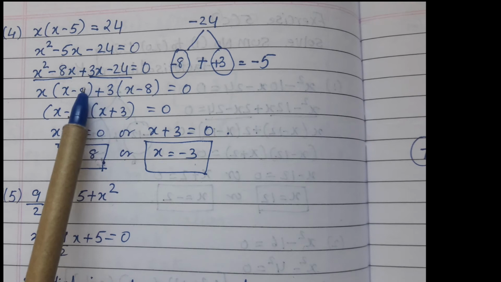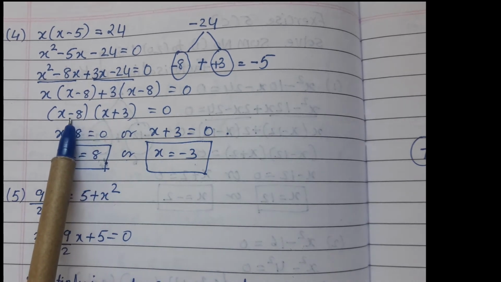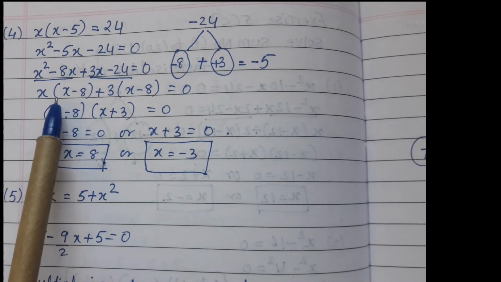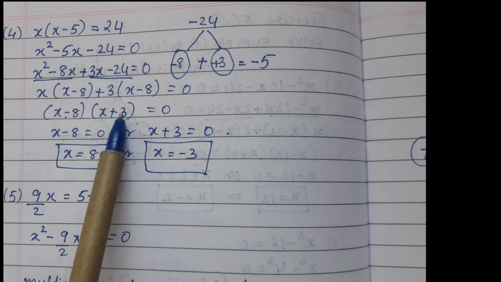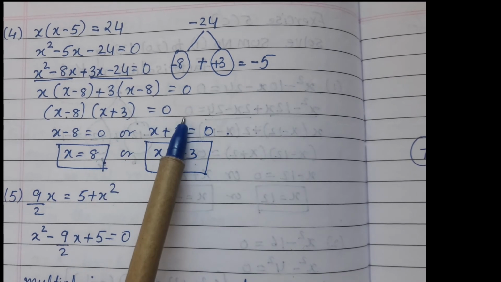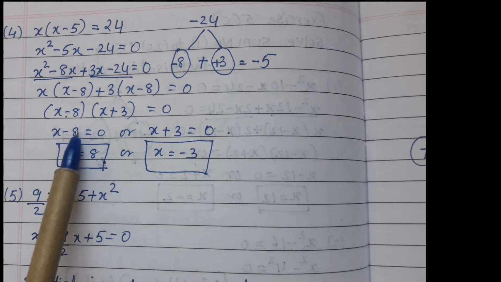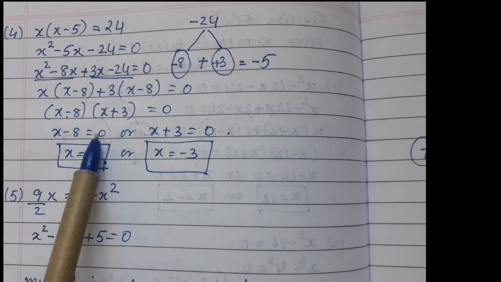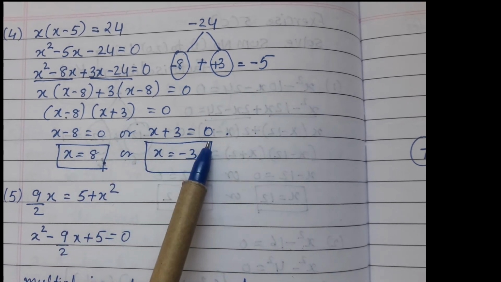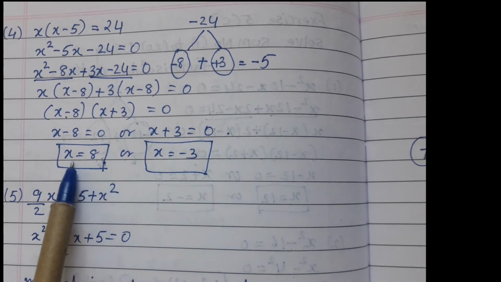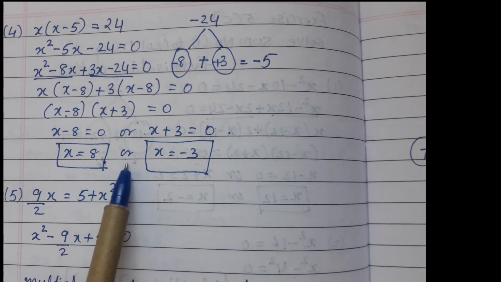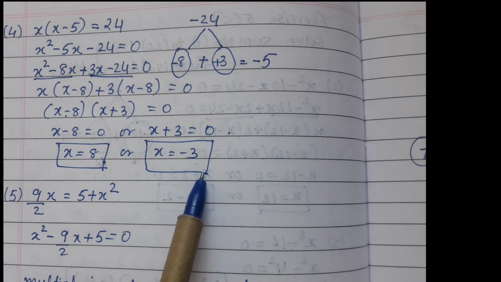What is common in this two? x minus 8. So what we got? x plus 3 equals to 0. So either x minus 8 is 0 or x plus 3 is 0. That means x is equals to 8 or x is equals to minus 3.